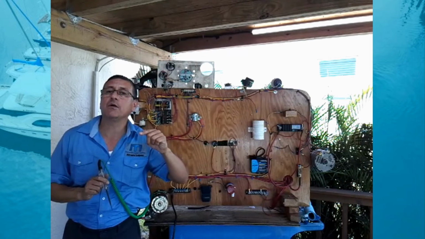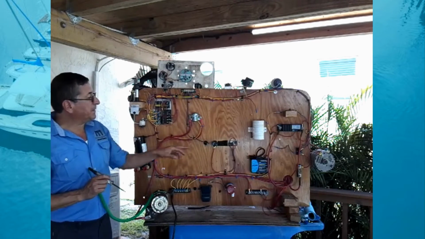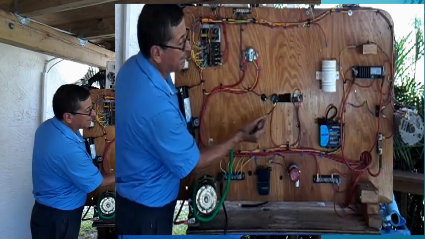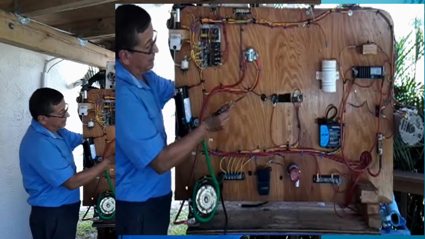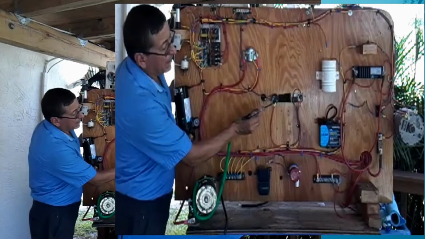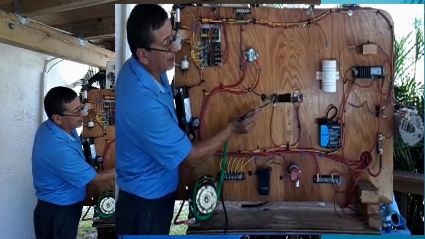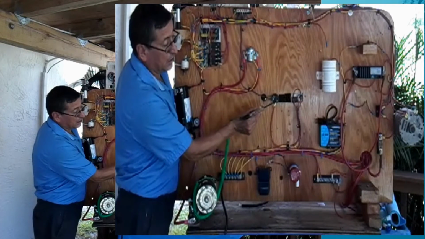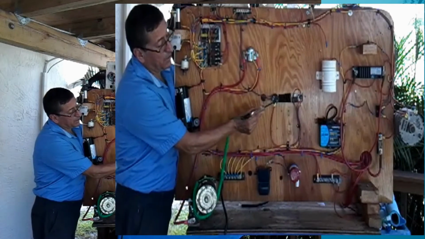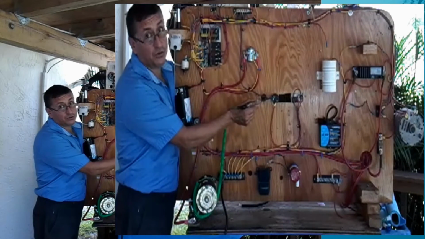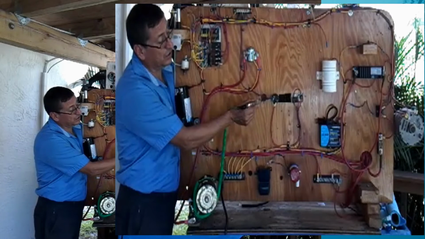Okay, in this particular case, the ignition switch has power on the battery input, but no power in ignition and no power in start. This is the power coming in from the battery, and this is the power on the ignition position, the first position, ignition.